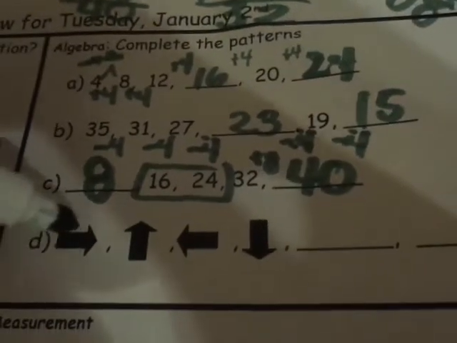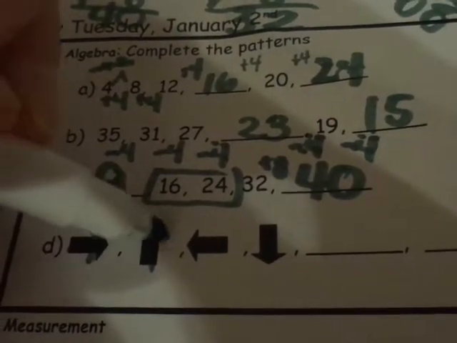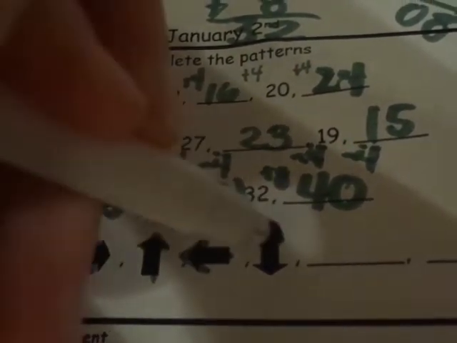Okay, for D, we have a symbol pattern. It has arrow pointing right, arrow pointing up, arrow pointing left, arrow pointing down. So, I'm assuming this pattern starts back over with arrow pointing right, arrow pointing up.